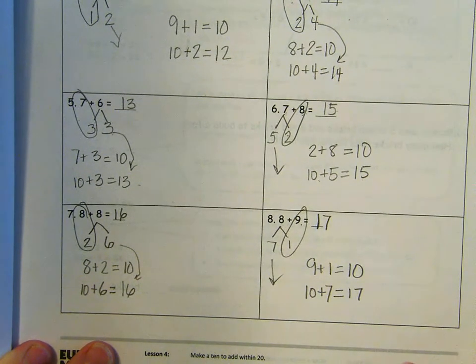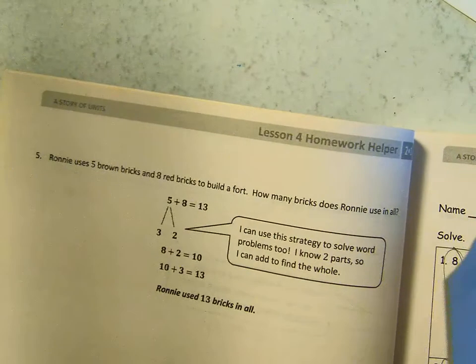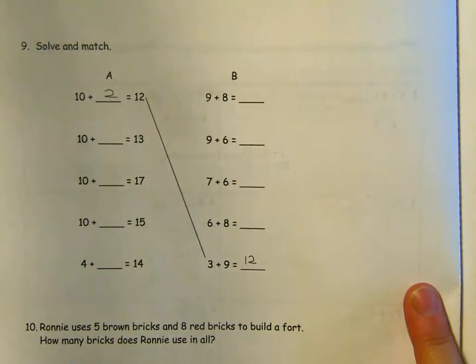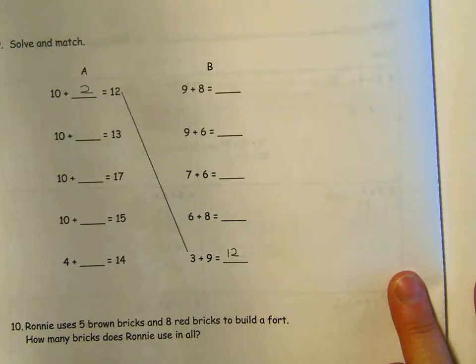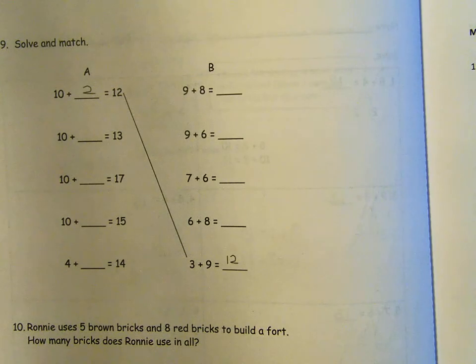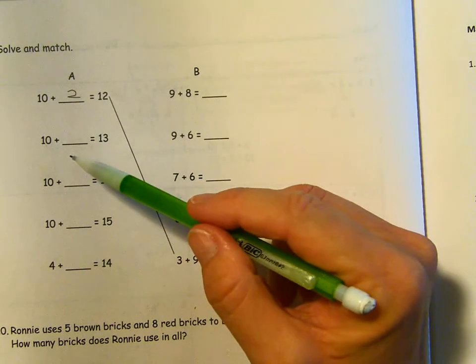I'm going to turn the page. So now we're at the top of page 18. Oh, this is kind of a fun one, matching. So on this side, we have 10 plus something, yeah?